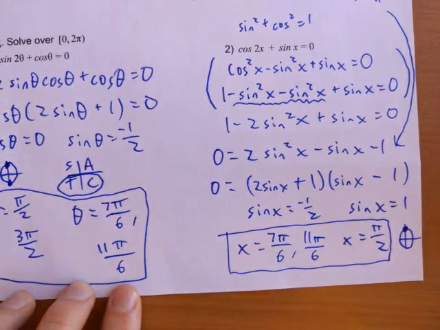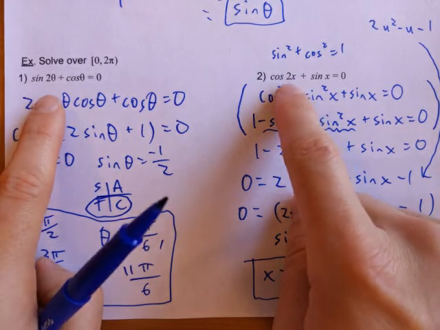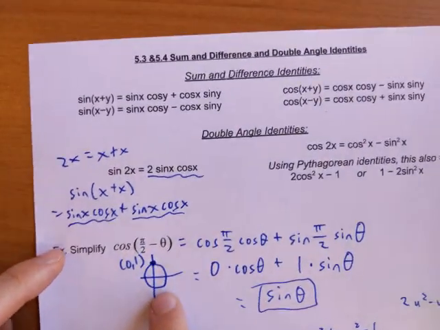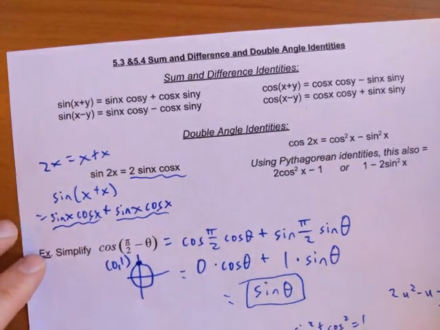So just look to use those identities anytime you see these things with a 2 inside the trig function or a plus or minus inside. Just go right to substituting these identities right here and work it out.